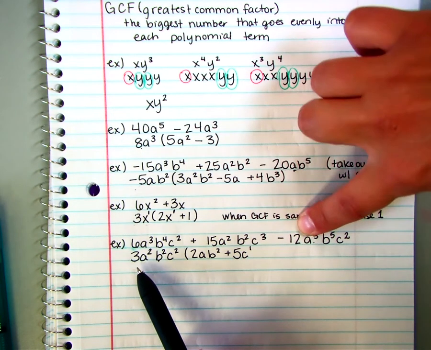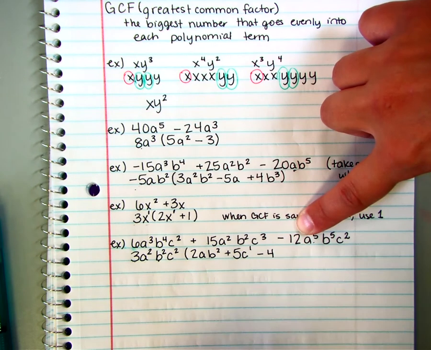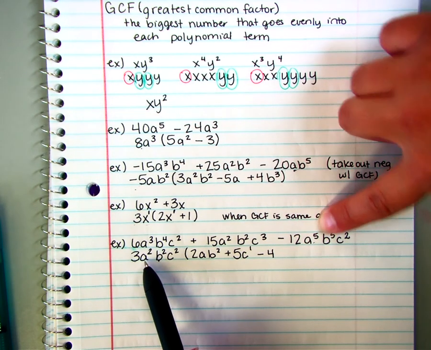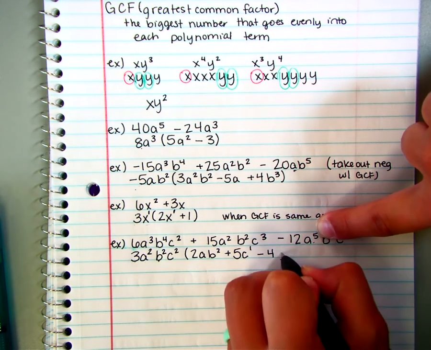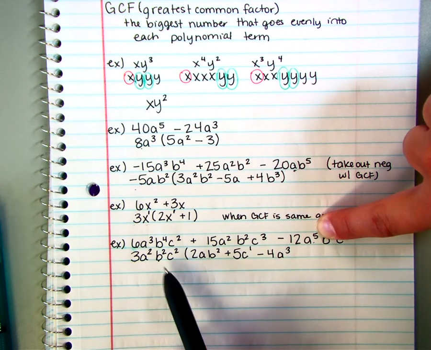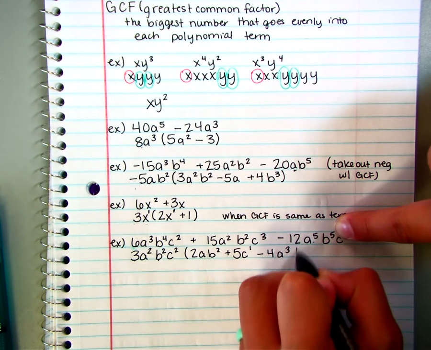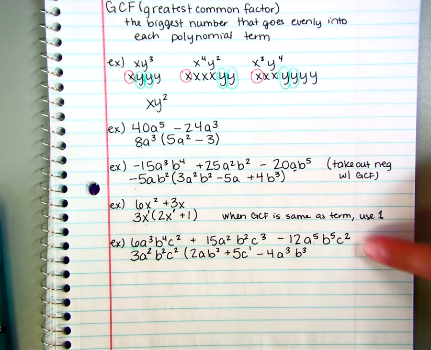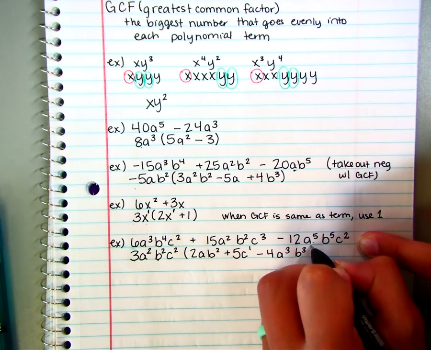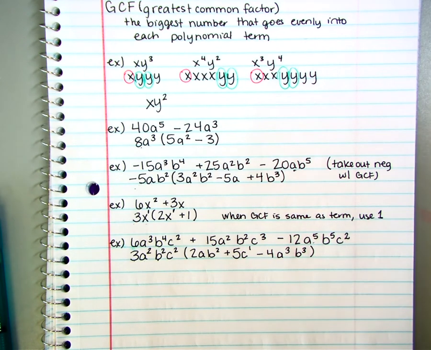3 times what gives me a negative 12? Negative 4. I took out 2 A's, but I need 5, so I need 3 more in my factor. B squared to B to the 5th, I need 3 more. And C squared to C squared, they're the same, I don't need any more. So there's my GCF in factored form.